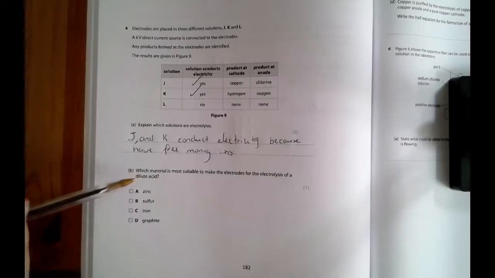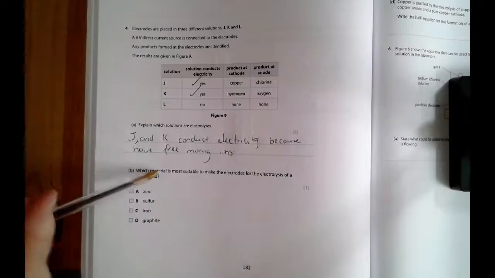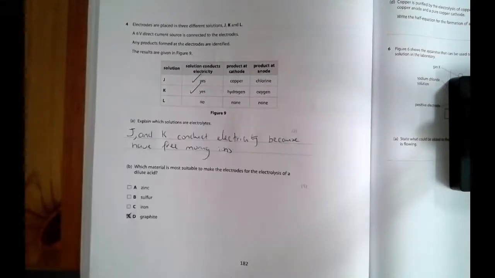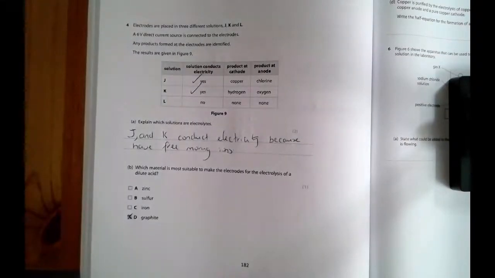Which material is most suitable to make electrodes for the electrolysis of a dilute acid? So they want to know which material is most suitable for an electrode. The answer is going to be graphite. Okay, so we looked at graphite and we looked at platinum as two suitable materials for use as an electrode.